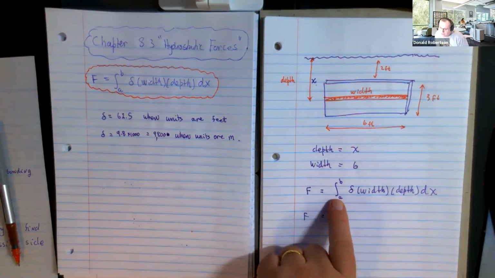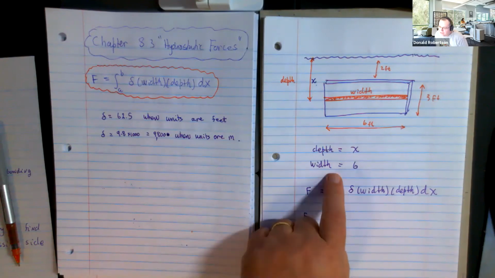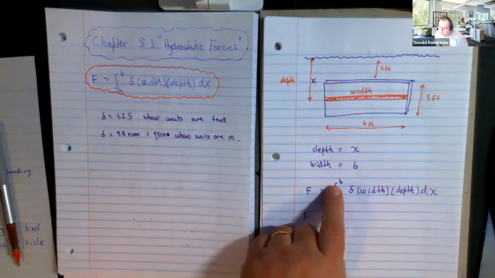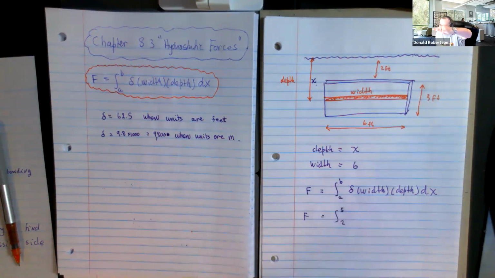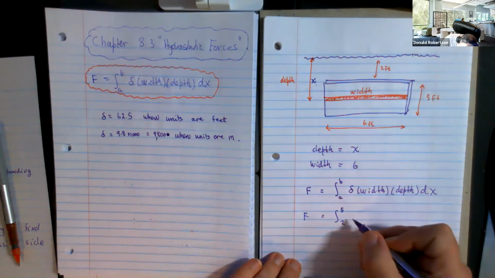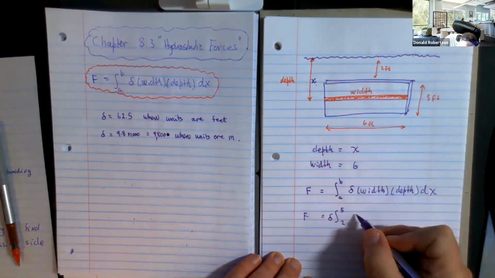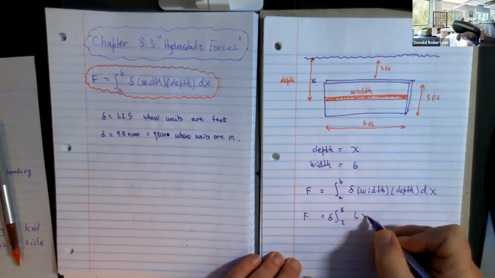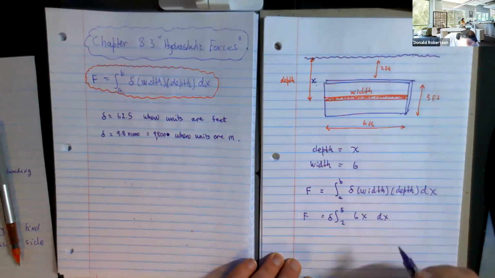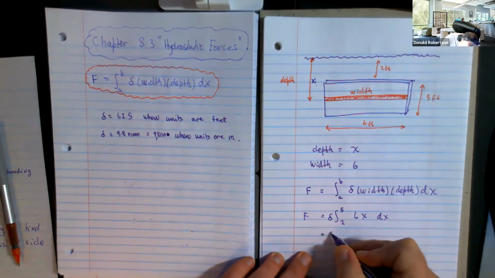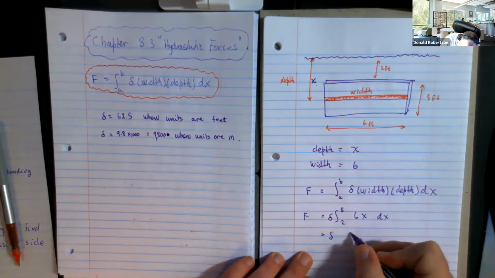The 2 is the beginning depth, the A, and B is the finishing depth, right? So you start at 2 feet and the shape finishes 3 feet later, so that's at 5. Delta, I'm going to stick outside. The width here is 6 feet and the depth is x. So I'm going to go delta, power rule.